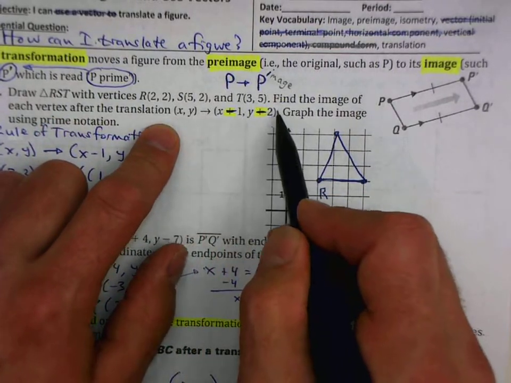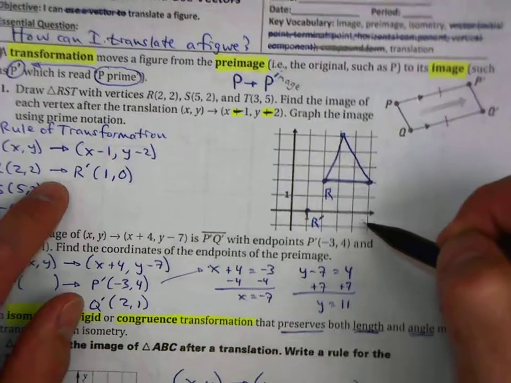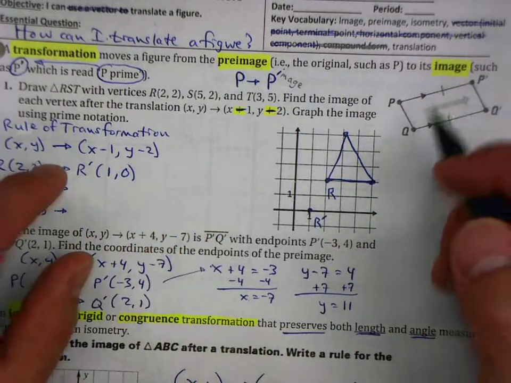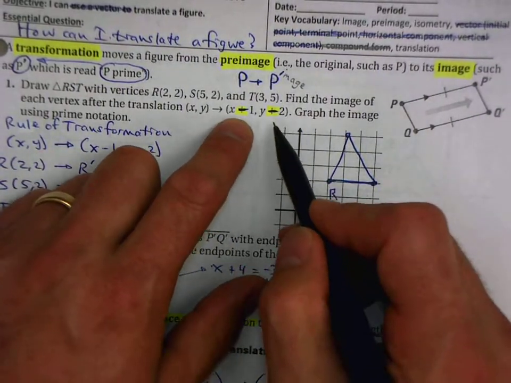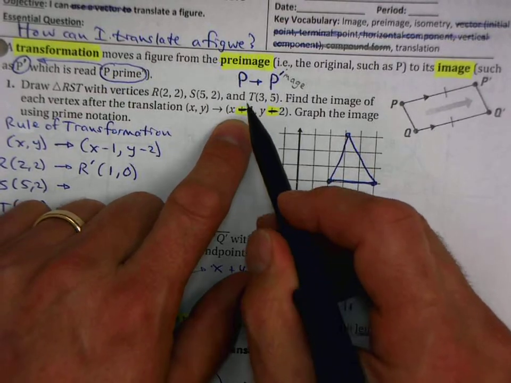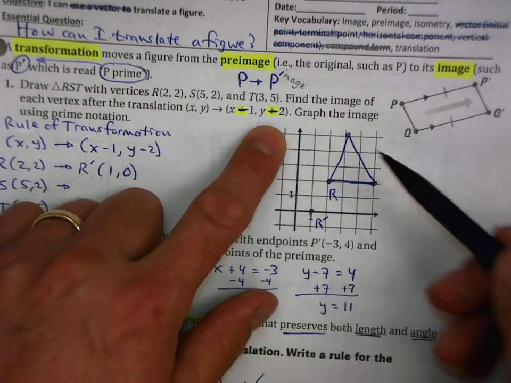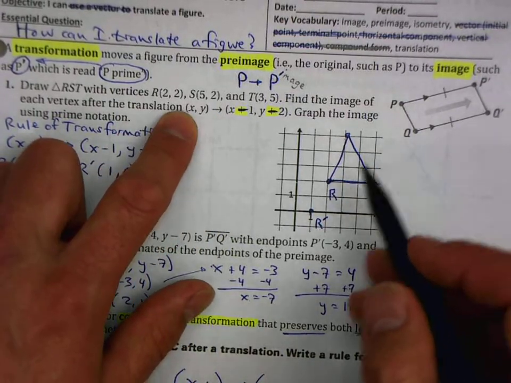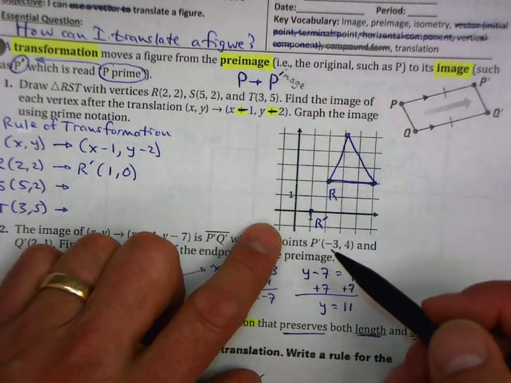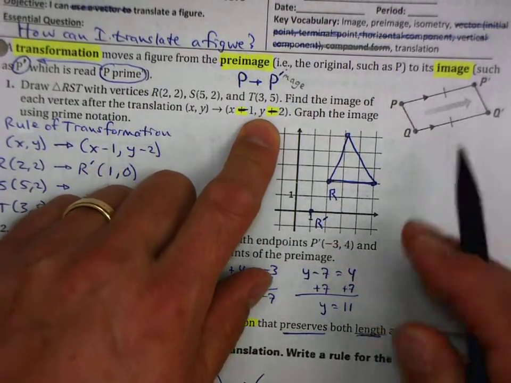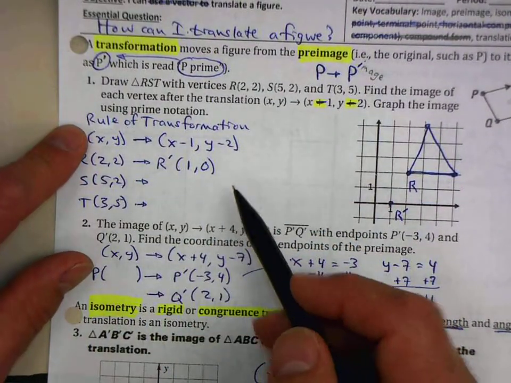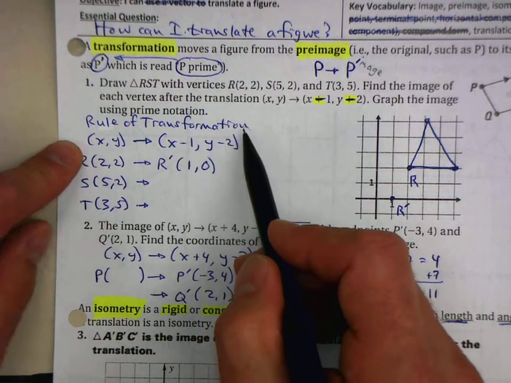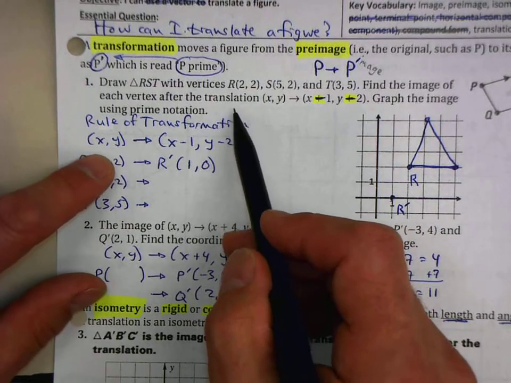So here is my rule of transformation, and I did not give sufficient room on this coordinate clipping here. So let's change your rule of transformation and make it x comma y minus 2, and that'll allow us to do our translation and still stay on this graph paper that we have here. So there's our rule of transformation. Write exactly like I have here on my notes, transformation. And remember, translation is one type of transformation. And what is our rule of transformation?